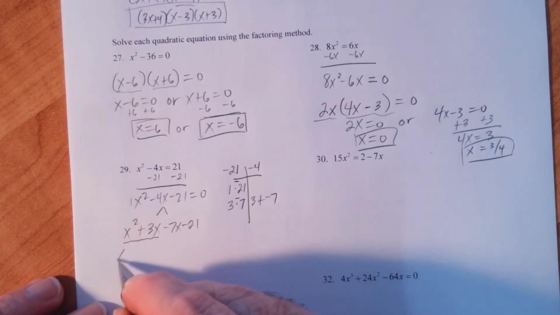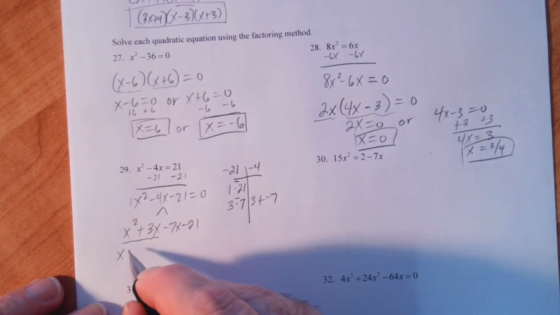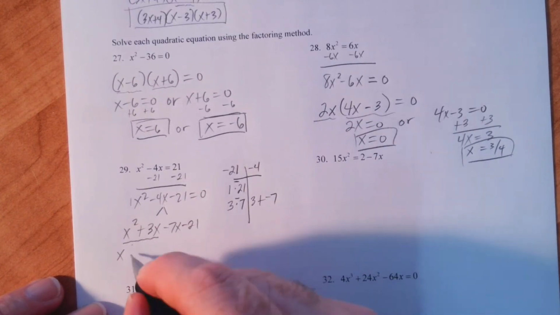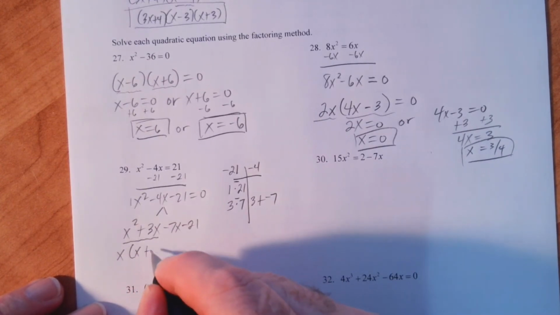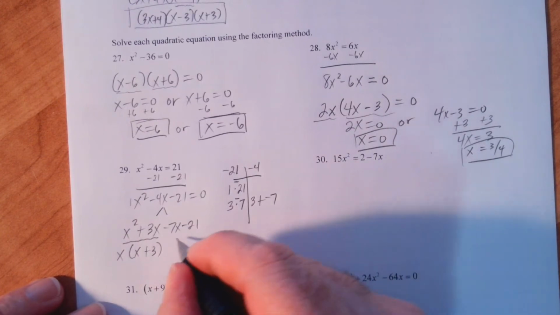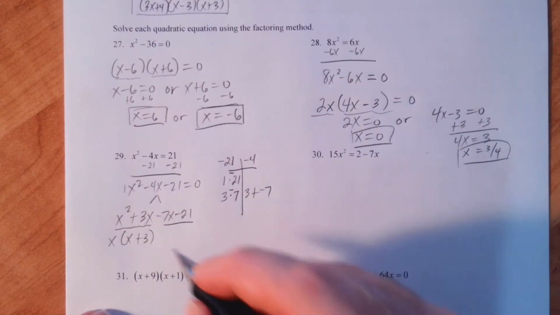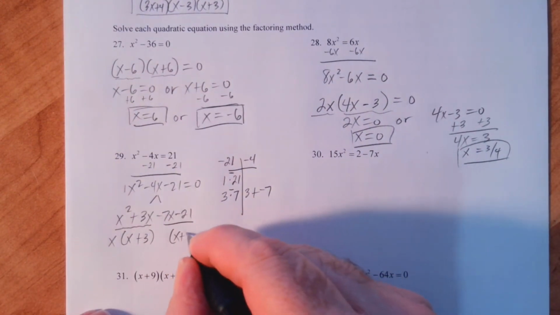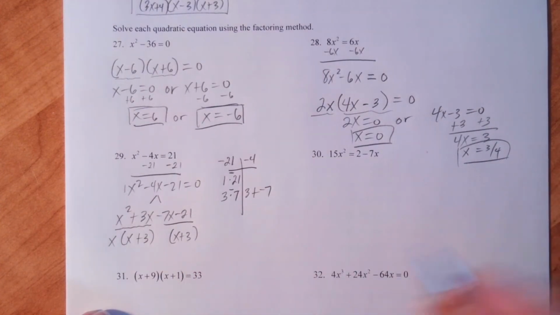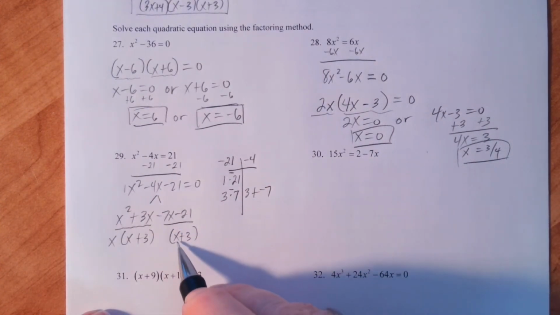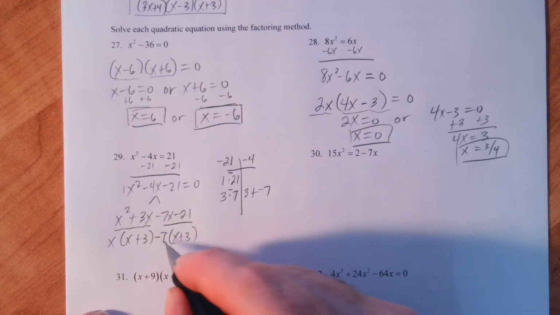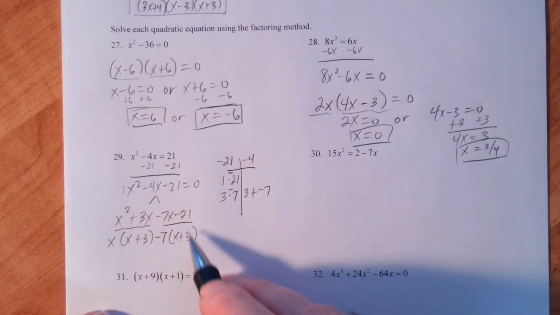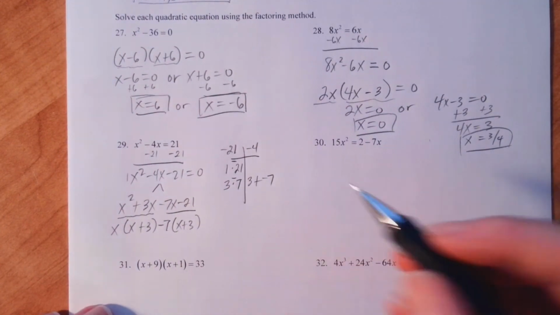So here we can factor out an x. When we factor out the GCF from the first two terms, it'll be x times x plus 3. So when we factor these two terms, we're expecting an x plus 3 in the parentheses. And notice a negative 7 times the x will give you that minus 7x. And negative 7 times 3 gives you the minus 21.